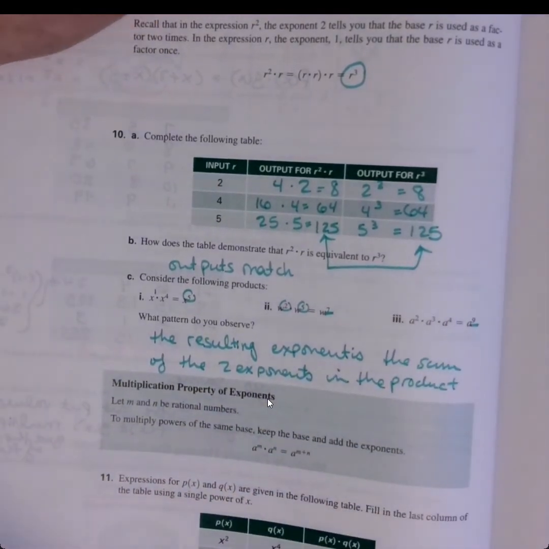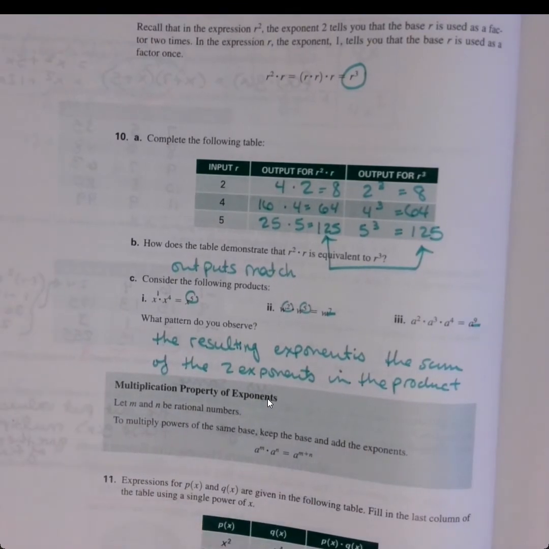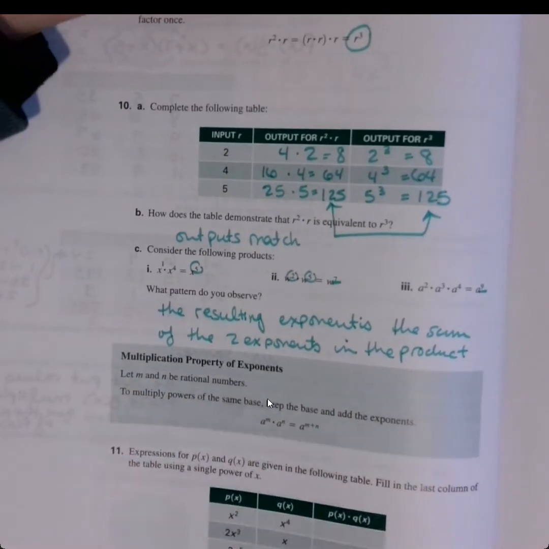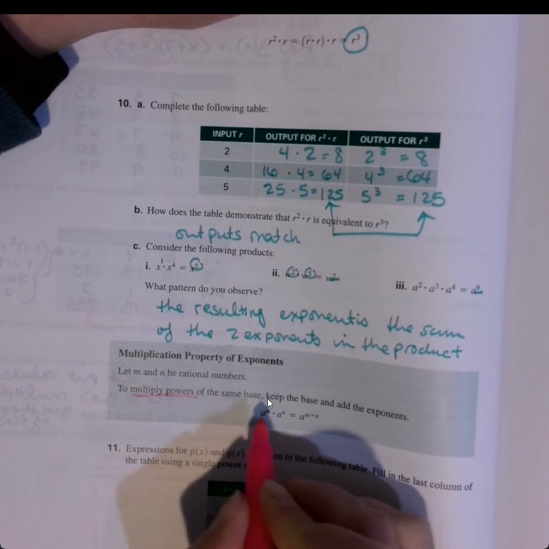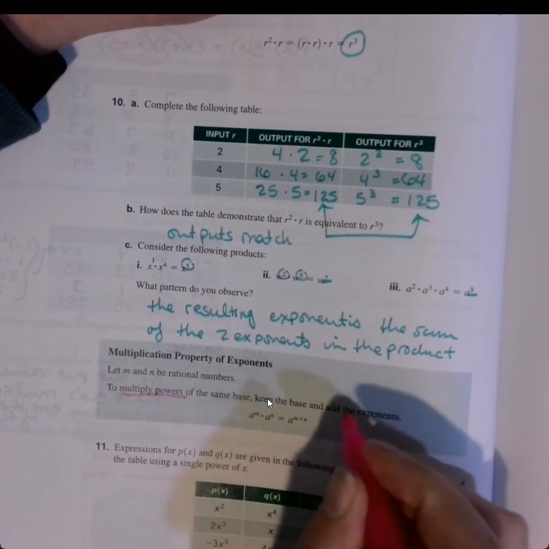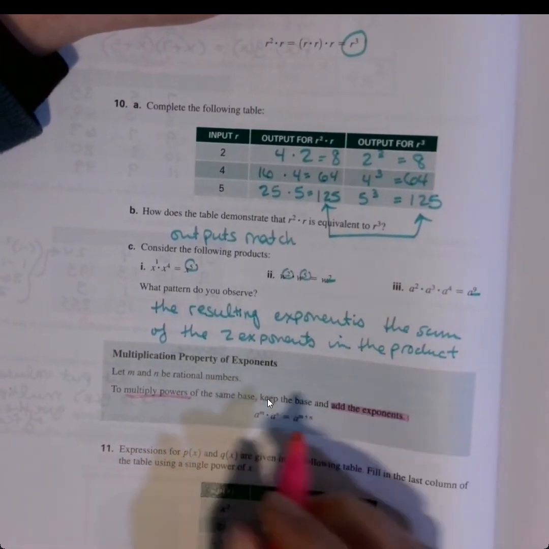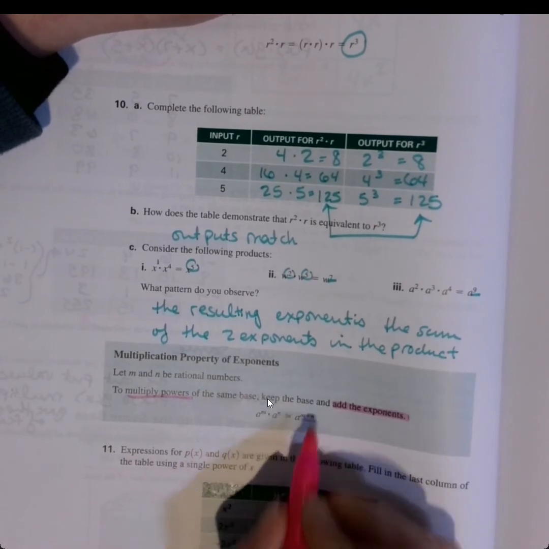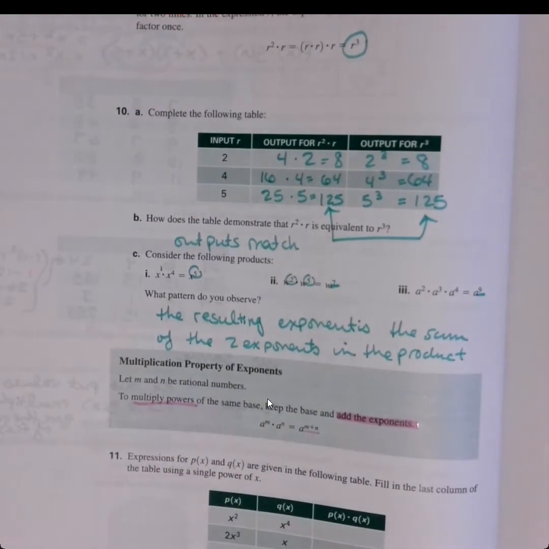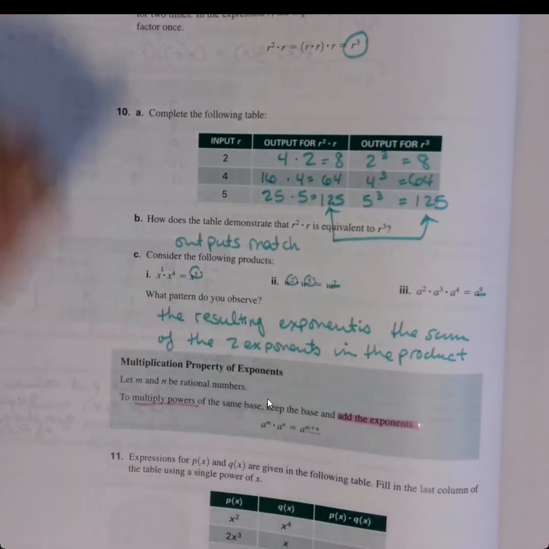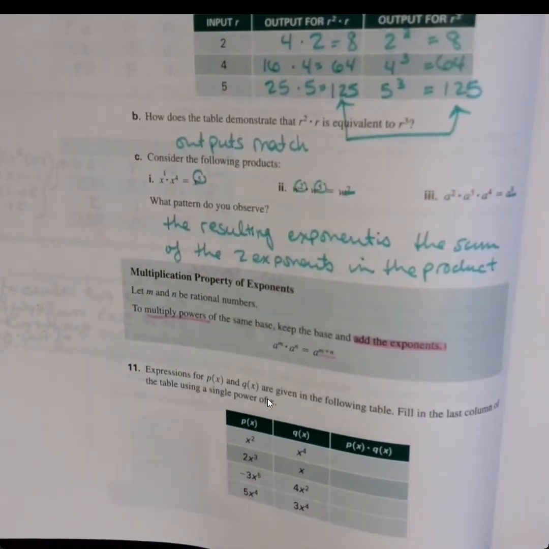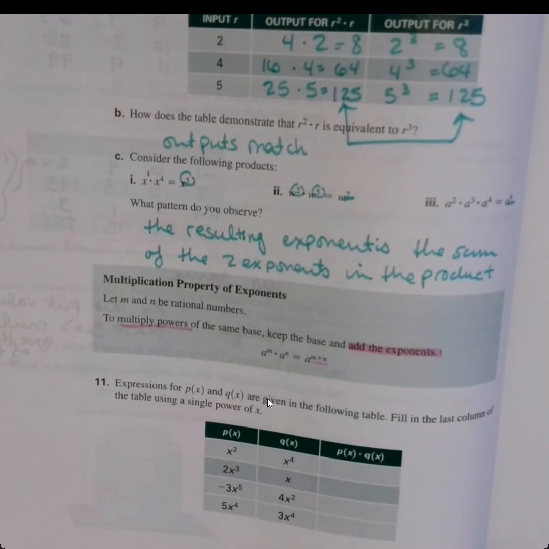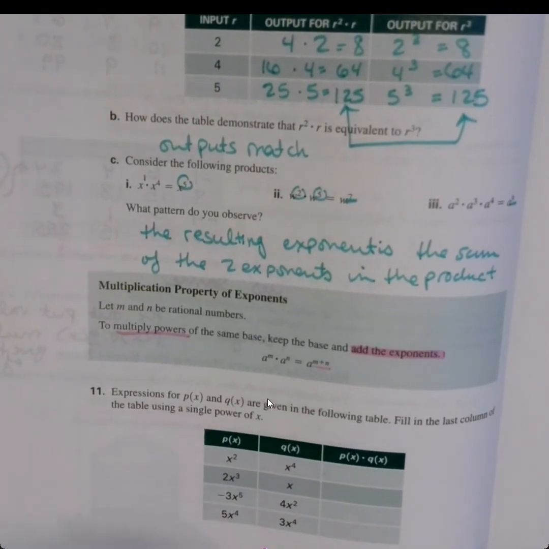Now, when they write this down for us in the multiplication property of exponents, what they say is to multiply powers to the same base, keep the base, and add the exponents. So a to the m times a to the n is a to the m plus n. Add the powers. Okay. This is our first exponent rule. We're going to get lots more as we go through this section and the next.